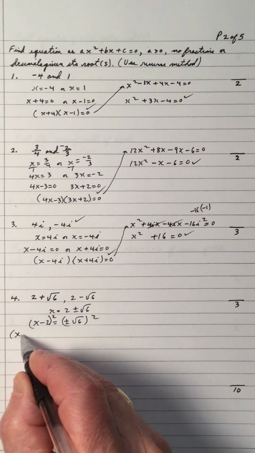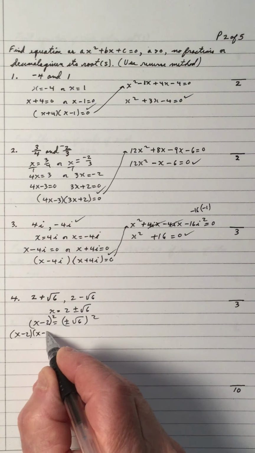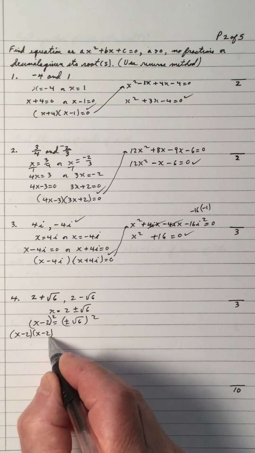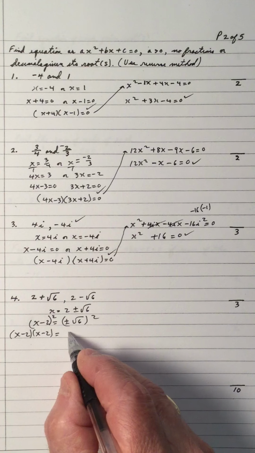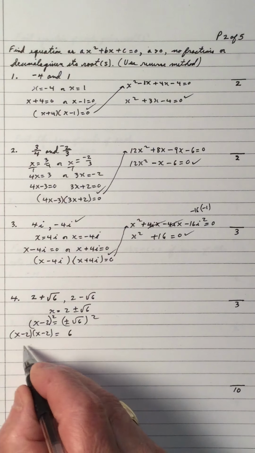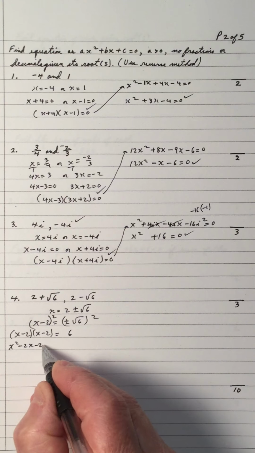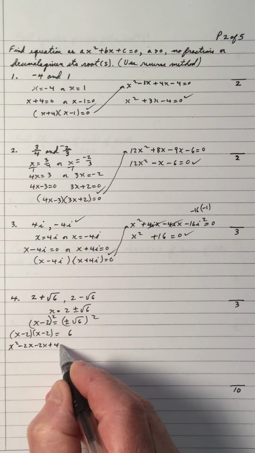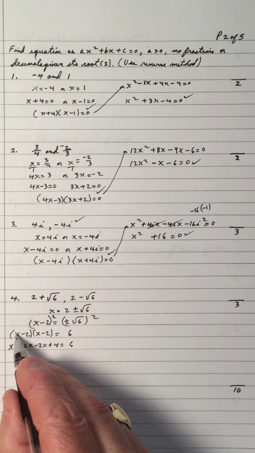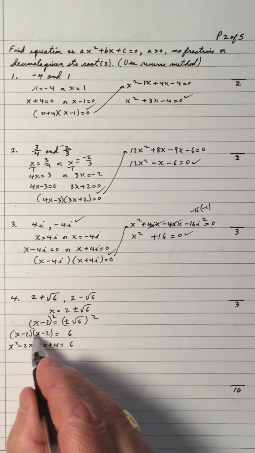So we get x minus 2 times x minus 2 by FOIL. A negative and a positive squared is a positive. Root 6 squared is root 6 times root 6, which is 6. We do the FOIL first, outside, inside, last. First, x times x, outside negative 2x, inside negative 2x.